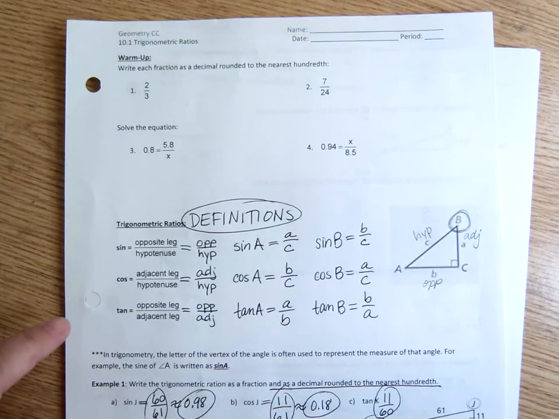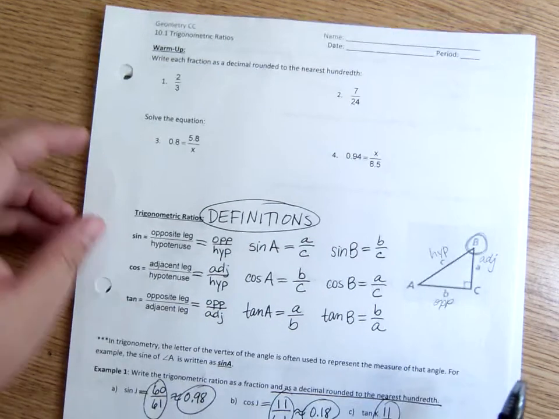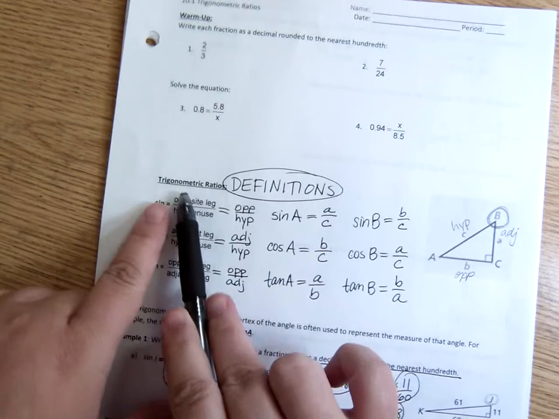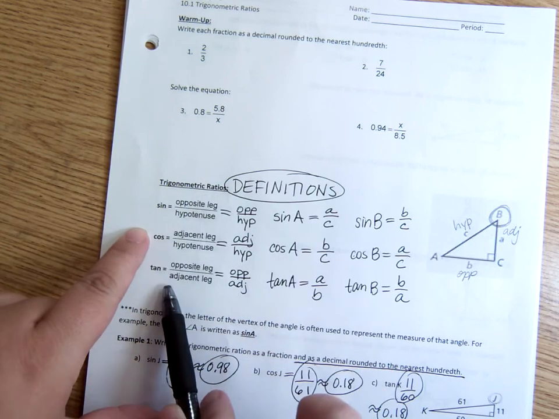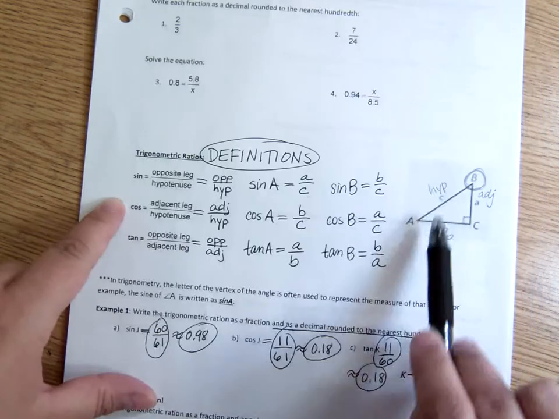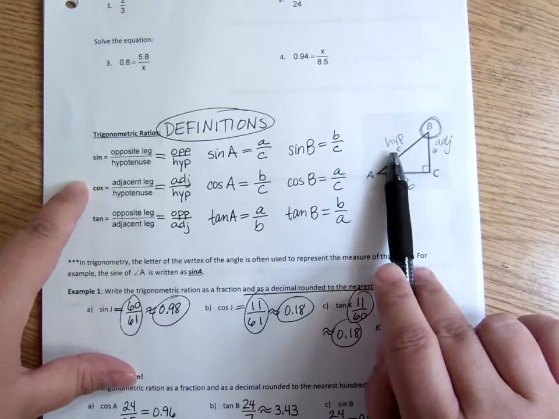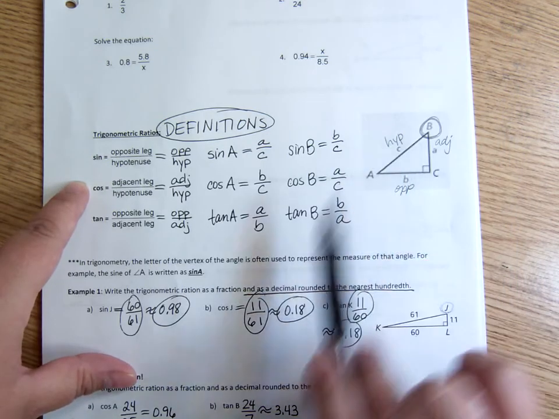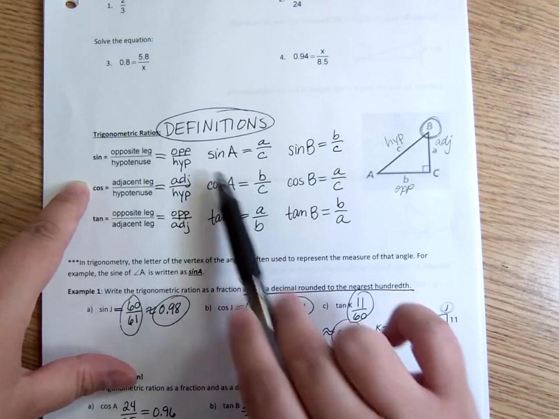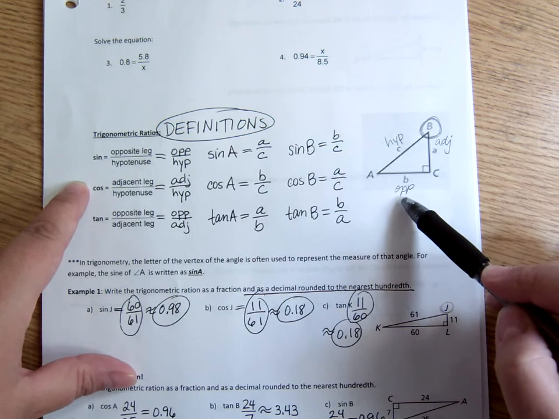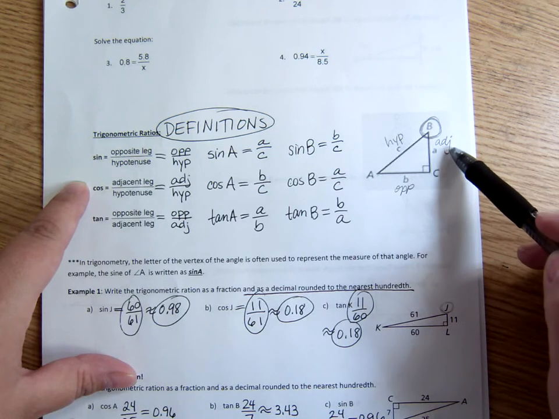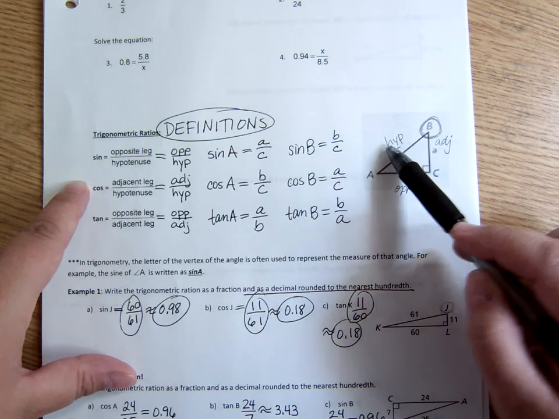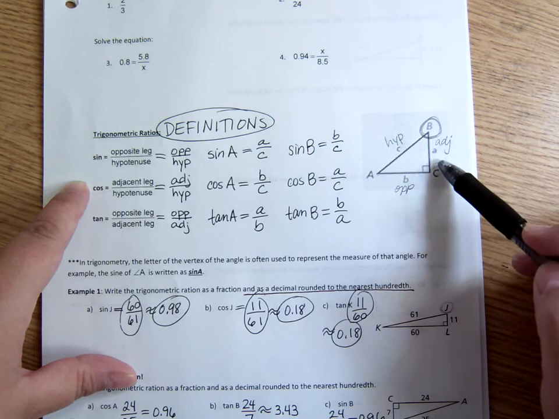Okay, so in class today we started dealing with right triangle trig, or trigonometry, and basically we talked about how trigonometric ratios are just these three special names for certain ratios, comparisons of two sides of a triangle. So the sine always means the opposite side from your angle over the hypotenuse. The cosine always means the adjacent side over your hypotenuse. And the tangent always means the opposite over the adjacent.